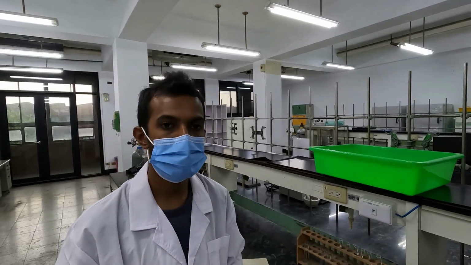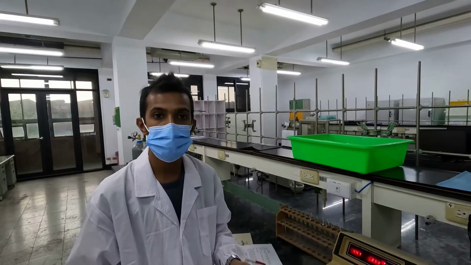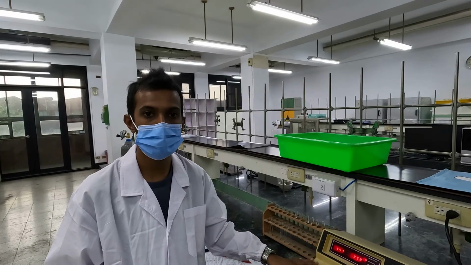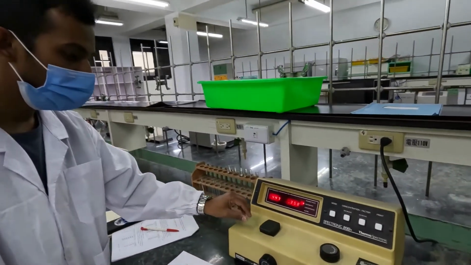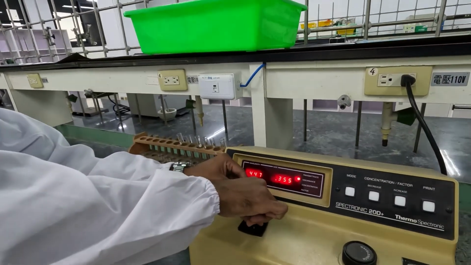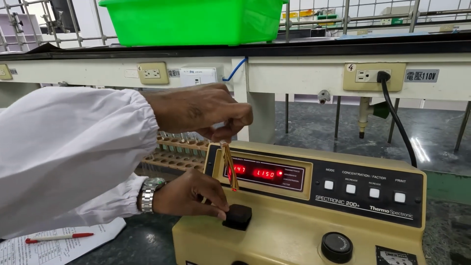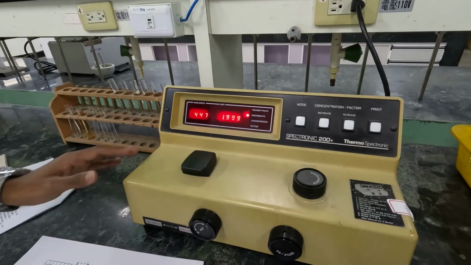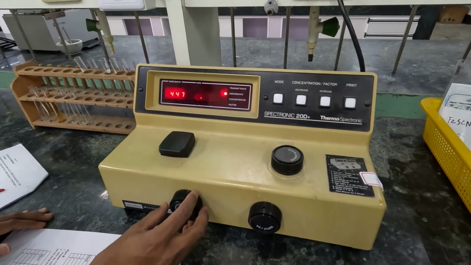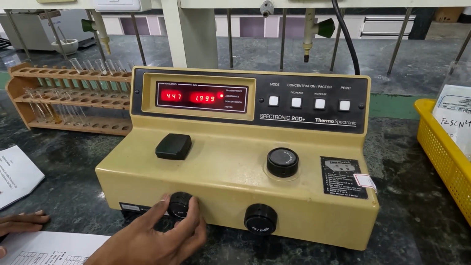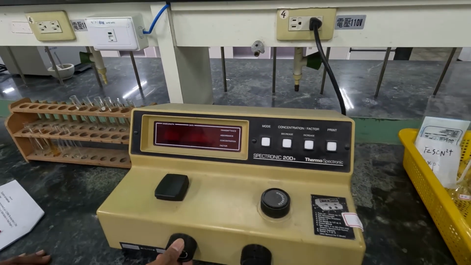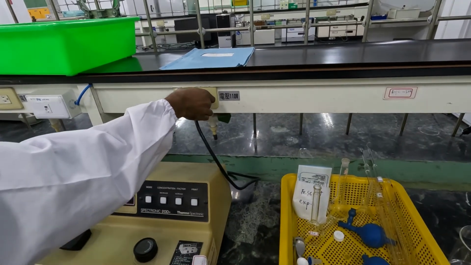After you finish taking all the absorbance readings for your experiments in part A and part B, you have to turn off the spectrometer. For that, first remove any sample in the spectrometer and close the lid. After that you can use this switch to turn off the machine, this one, like this. After that, make sure to remove the electricity connection.